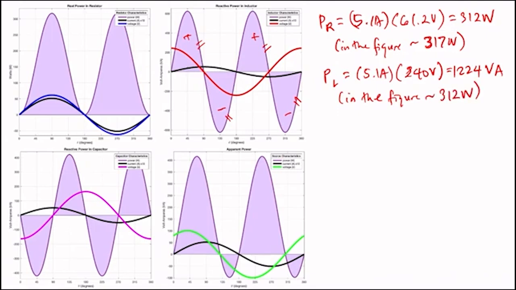The reason for this, again, is that there's a shift. The maxima of both the current and the voltage are not in phase, and therefore the maximum amplitude occurs only at these angles where the current and the voltage do not have their maximum values.